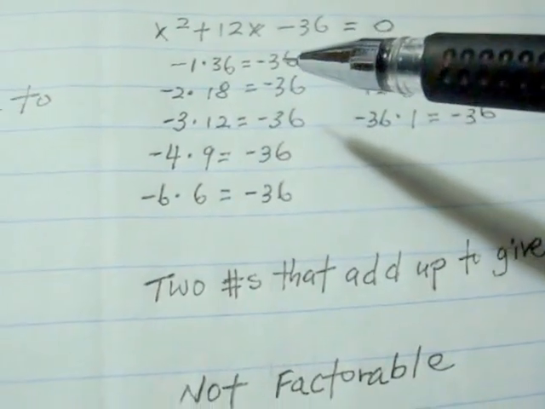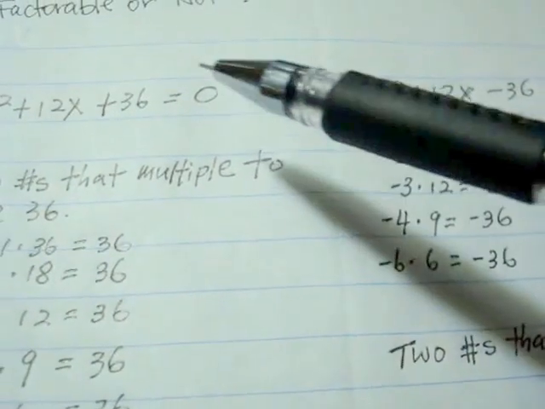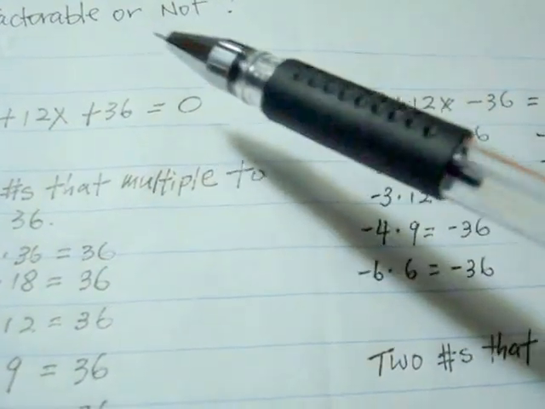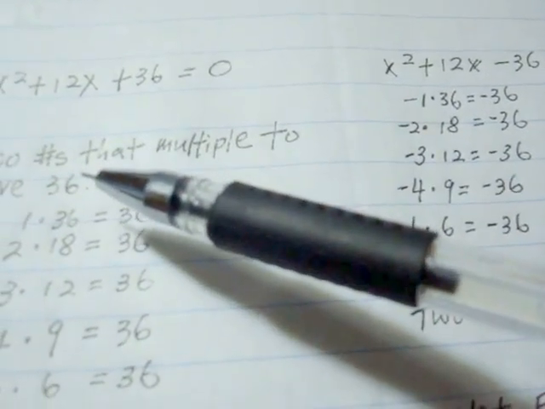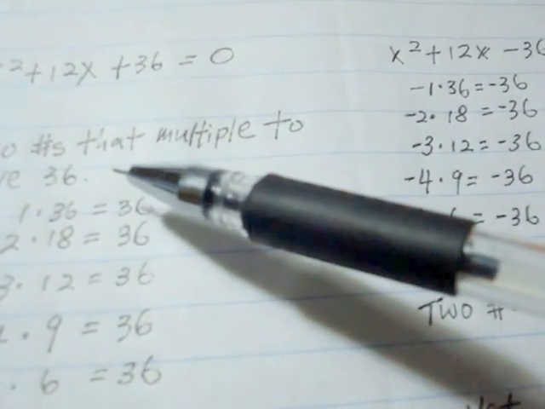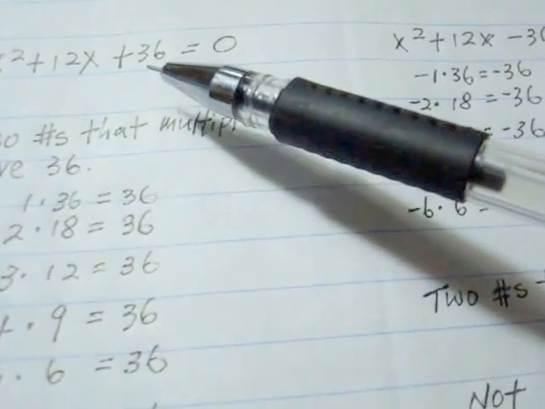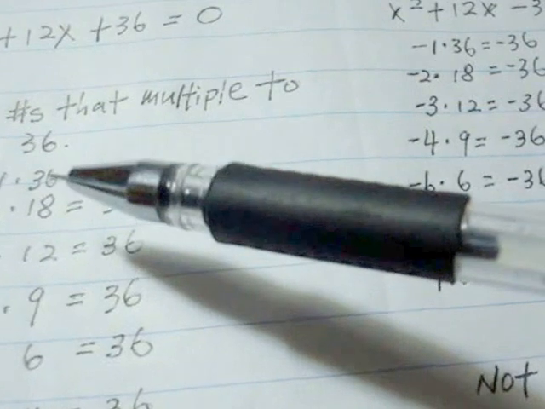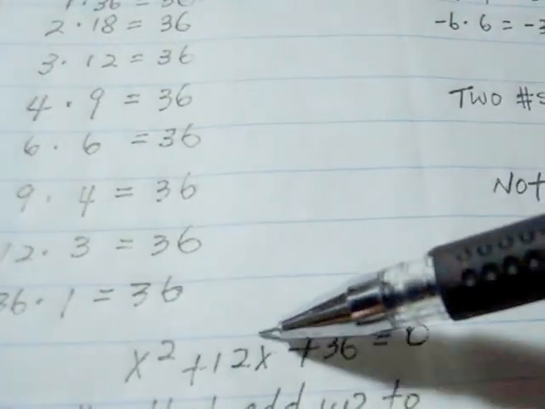So this is how you determine if a quadratic equation is factorable or not. The first step is to find the two numbers that multiply to give the last term right here. And the second step is to find the two numbers that add up to this middle term right here.